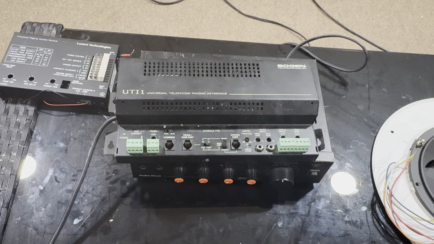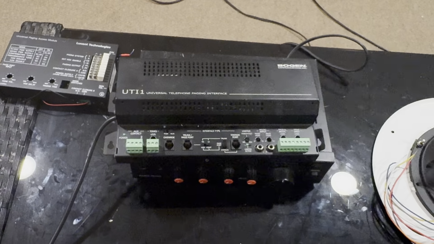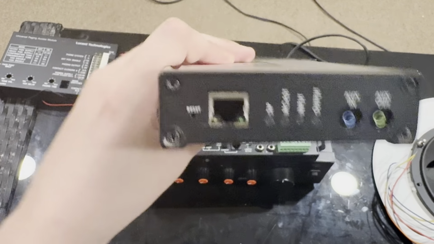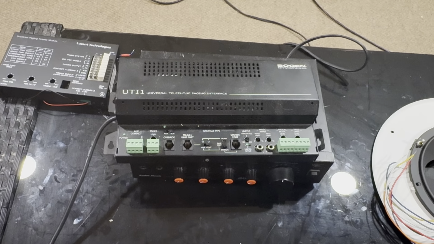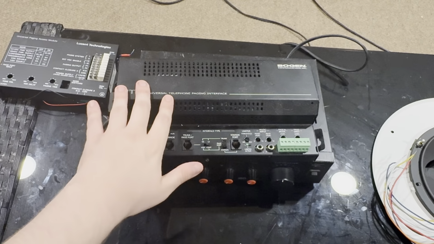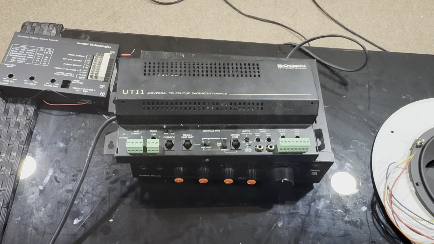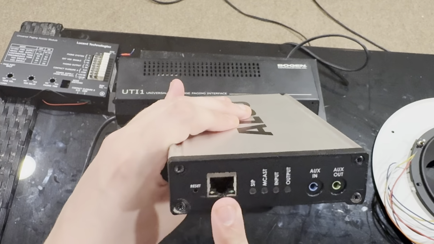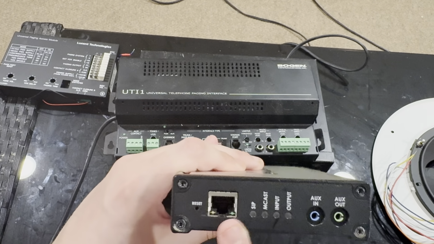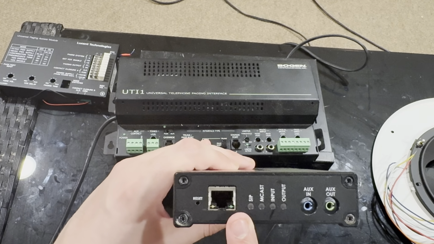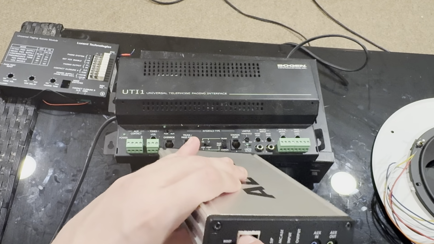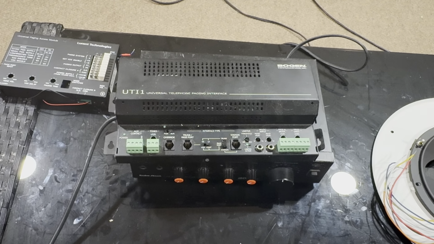So if you don't want an ATA and you have the extra money, you could get, bam, this is an Algo 8301. It does the same thing as this, the Bogen UTI-1 and the UPAM, except it has an Ethernet port for VoIP and SIP. Well, they're basically the same thing. SIP is just a different protocol for VoIP, or whatever.